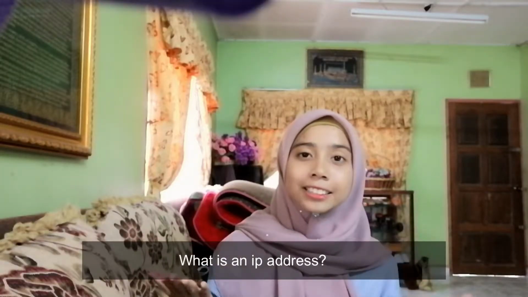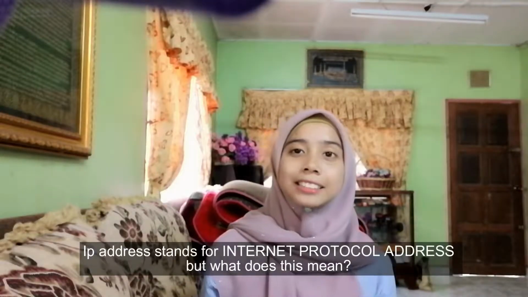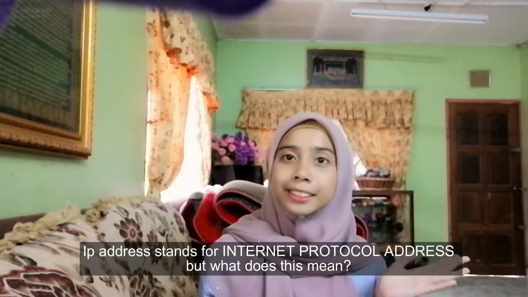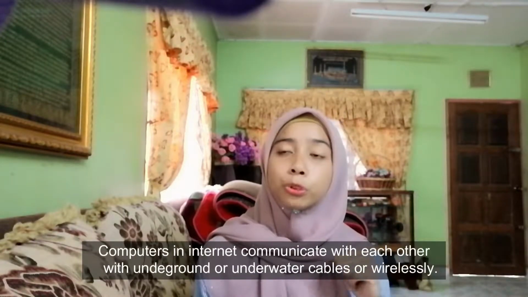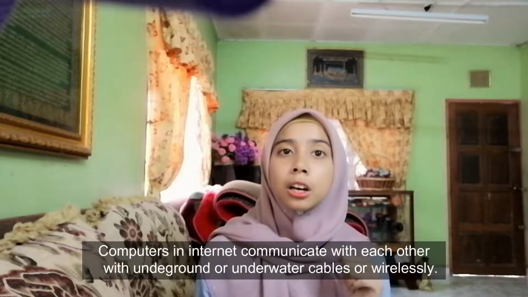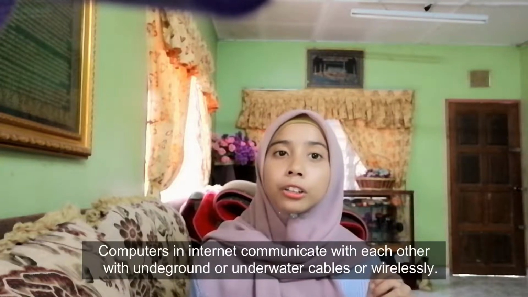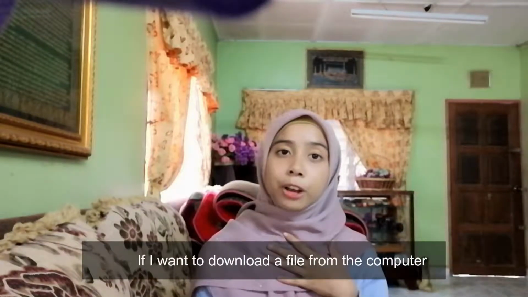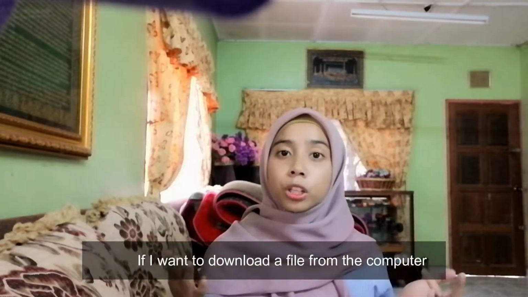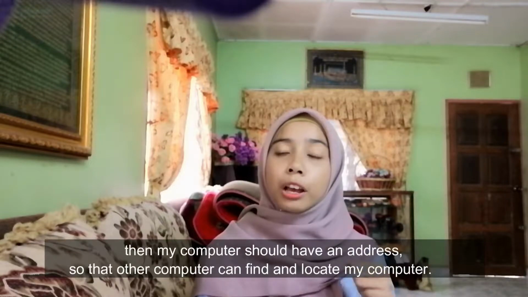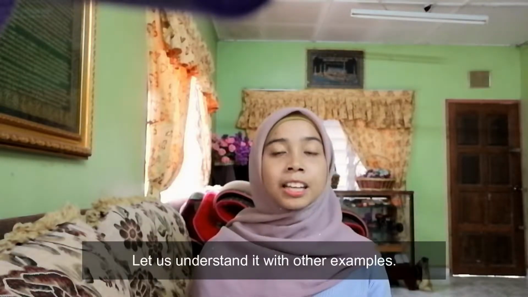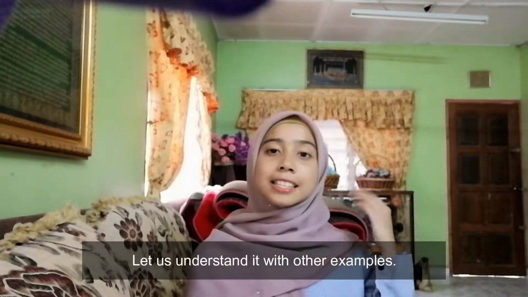IP address. IP address stands for Internet Protocol Address, but what does this mean? Computers in the Internet communicate with each other with underground or underwater cables or wirelessly. If I want to download a file from a computer, then my computer should have an address so that the other computer can find and locate my computer.